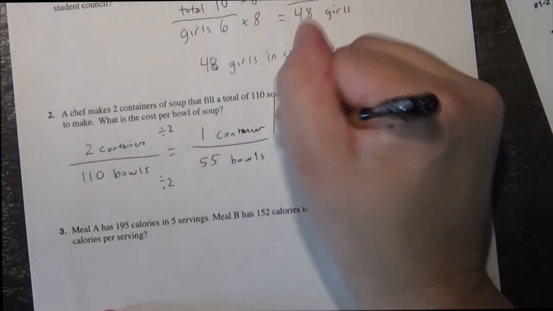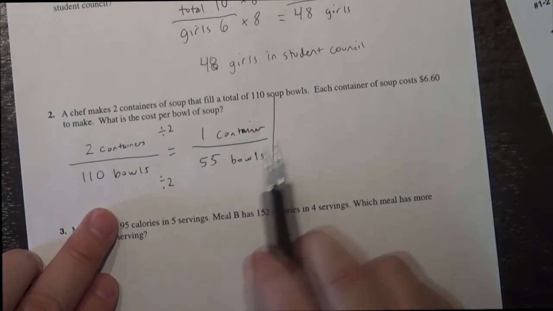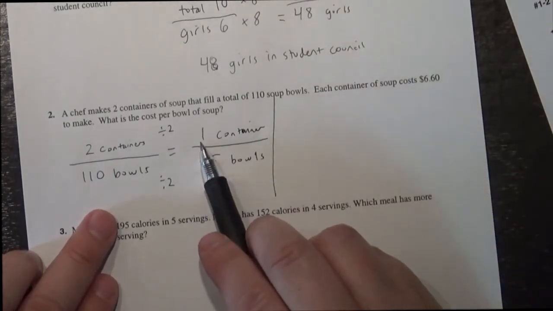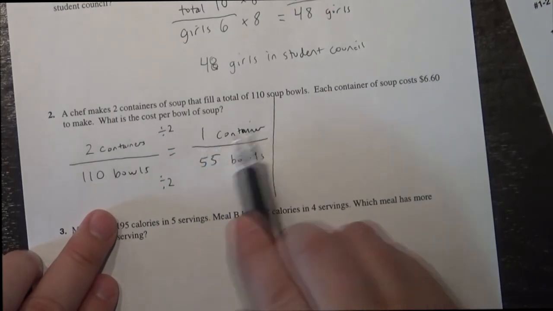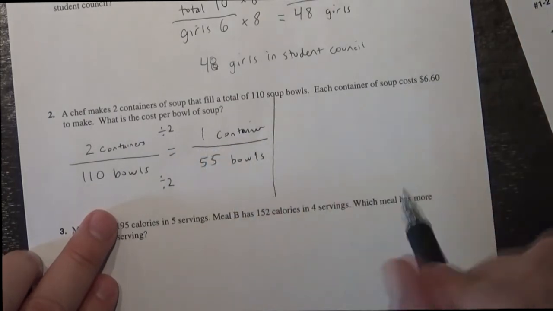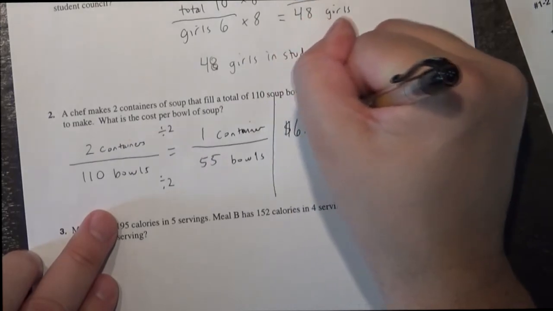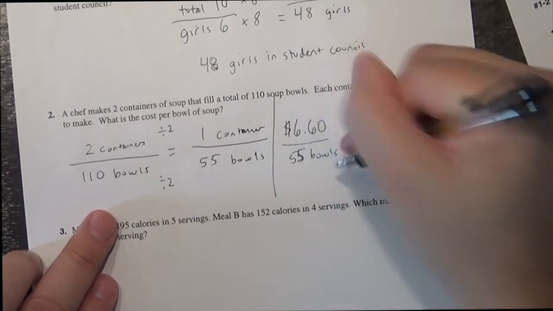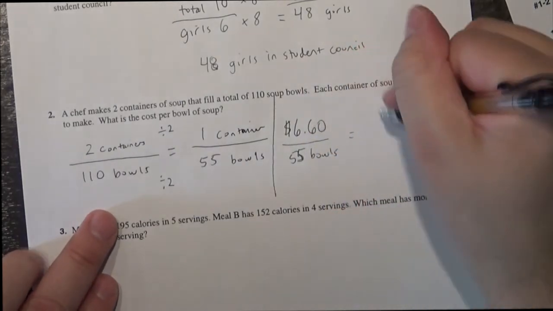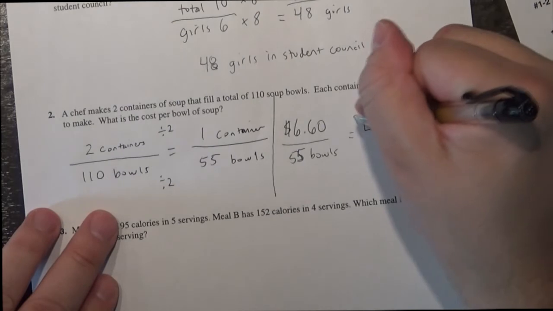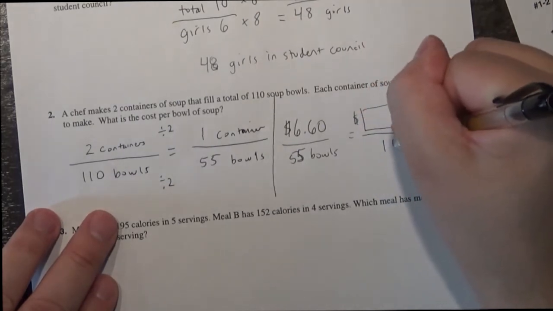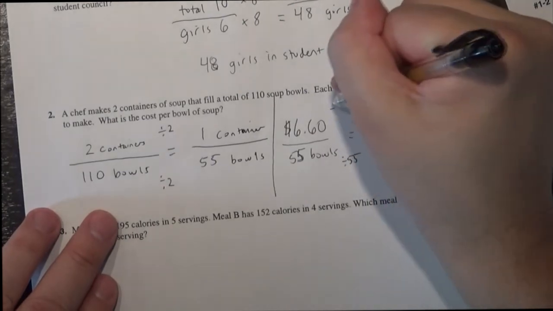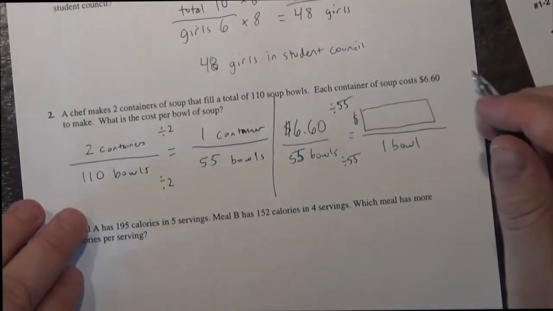Okay, this first ratio problem sort of told me that. Now it says each container costs $6.60. That means this container was $6.60, so 55 bowls are also $6.60. So that means 55 bowls cost $6.60. I want to figure out how much it's going to cost then for one bowl. I would be dividing by 55 to get one bowl.